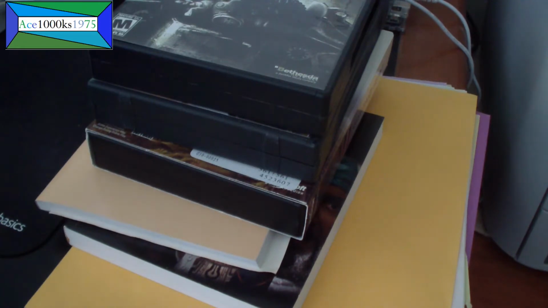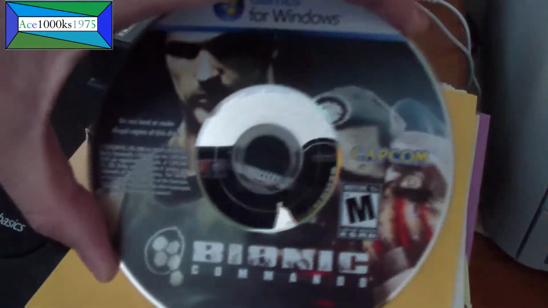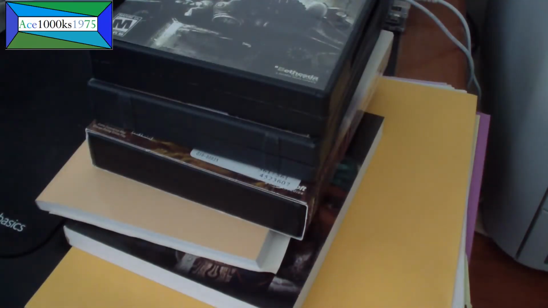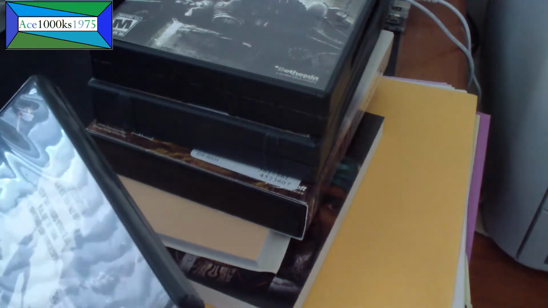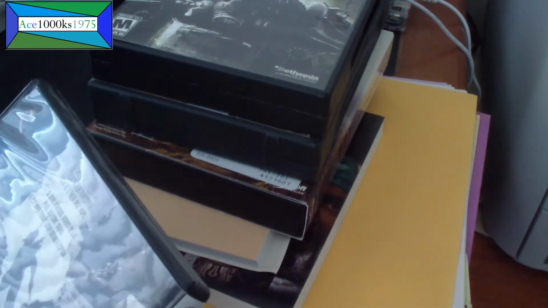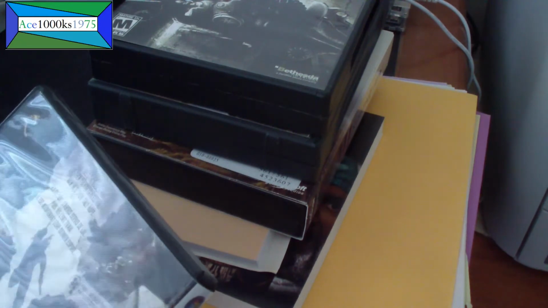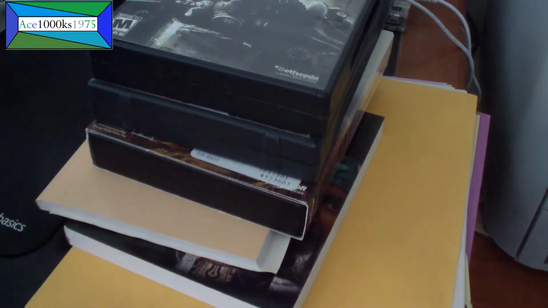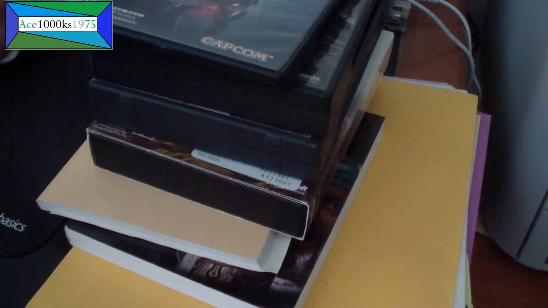It came with the CD, of course, for the game. The media. You always had the media, you had the manual and everything. This is 2009 or 10, I'm not sure. Let me check right now when Bionic Commando was released.